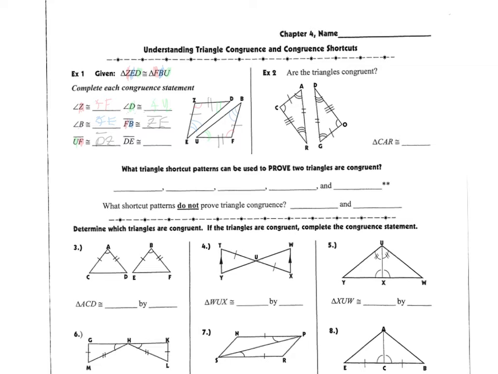And then if we look at the last one here, DE is green and then blue, and so that is going to be congruent to segment UB. And so that would be segment DE right here, congruent to segment UB right here.